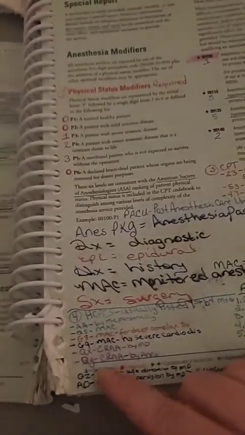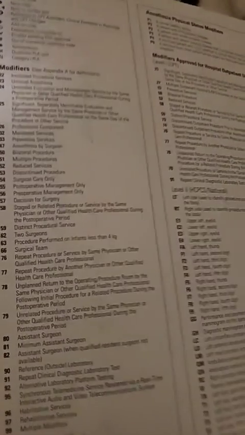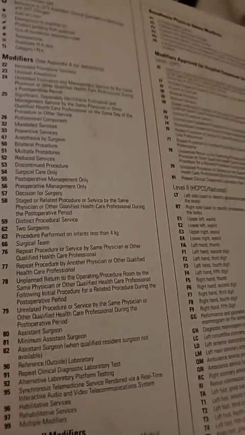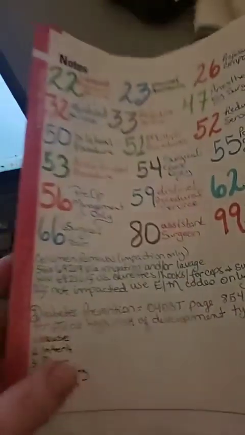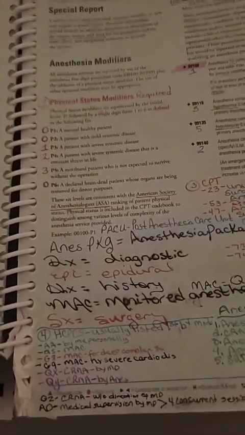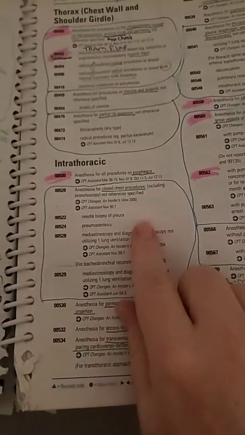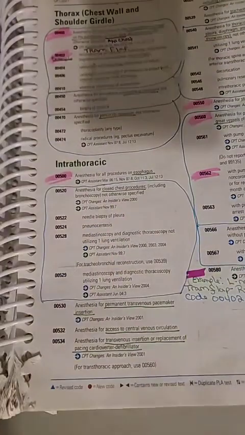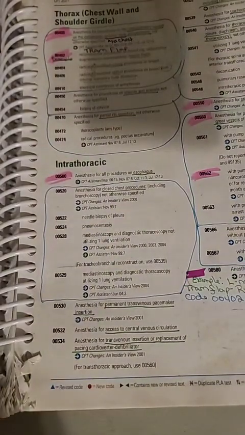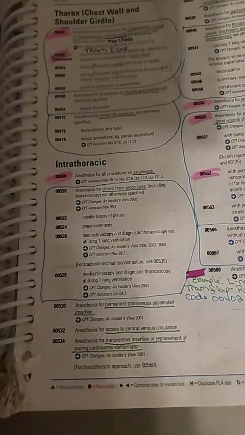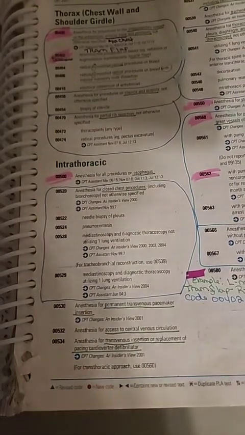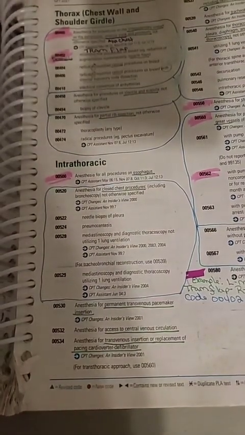They're either on the front cover of your CPT book over here, or they're in the back of your HCPCS book. So be sure and have those moved to the codes that you're going to code for anesthesia, because it's super important to have those.